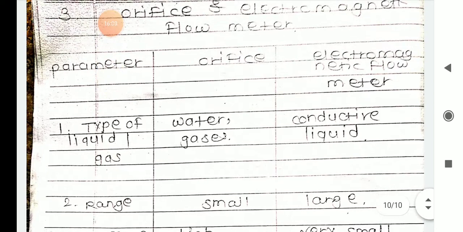So this is today's class. We completed the 5th chapter. From the first class we discussed flow, fluid, viscosity, properties and characteristics, types of flow based on Reynolds number, turbulent flow and laminar flow, and the difference between laminar and turbulent.